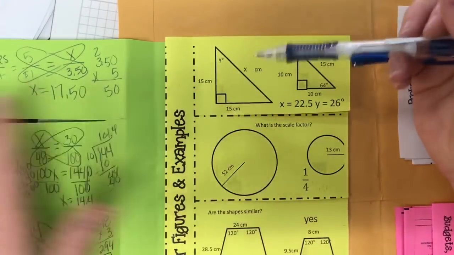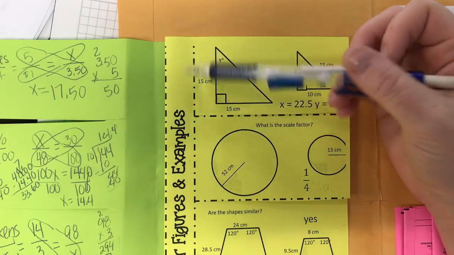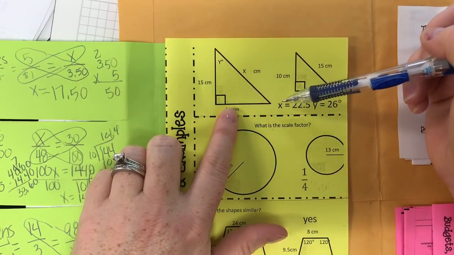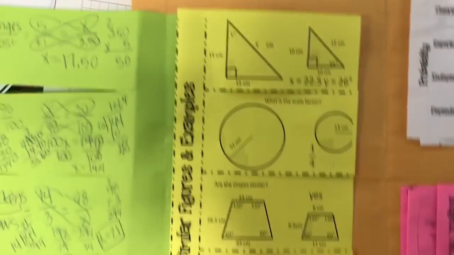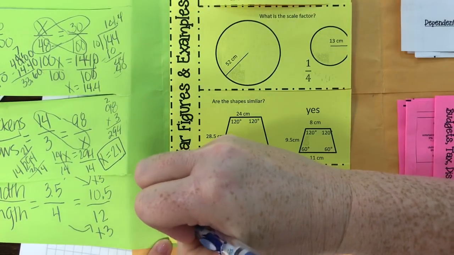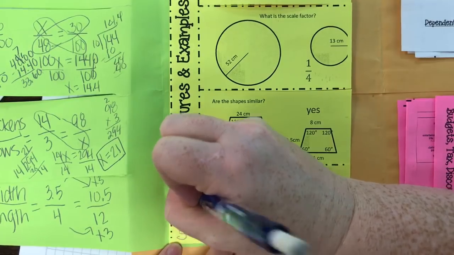Okay, so this thing right here is just similar figures and examples. Still the same proportional idea, but similar figures and examples. So right here, we have two triangles. If they're similar, similar means, I'm gonna write on this little rim right here, congruent angles. Can y'all read that?